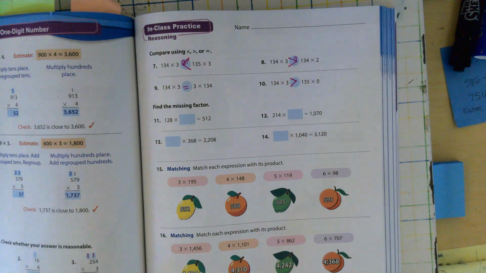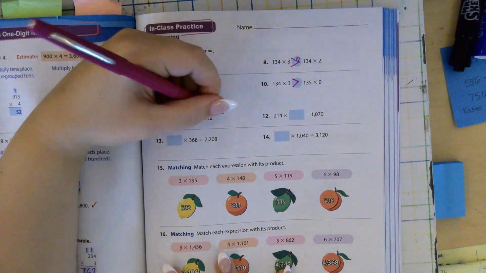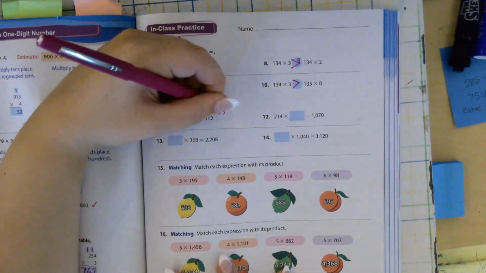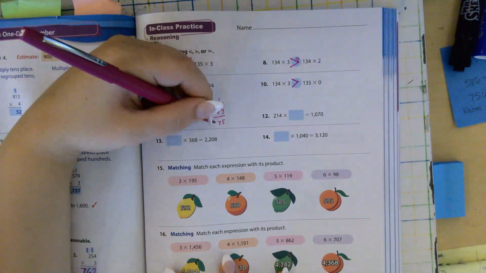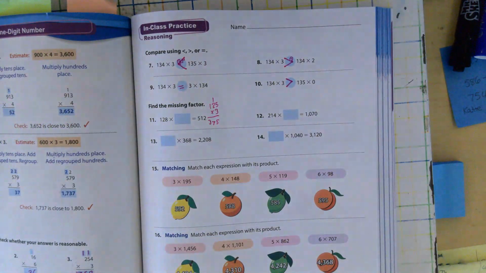10. No, 100. 100 times 125? No. 3. 3? You think 3? Let's try 3 times 125. 5 times 3 is 15. Carry the 1. 2 times 3 is 6. Plus 1 is 7. 1 times 3 is 3. 375. Not quite. If I put one more in there, what do you think we're going to get?